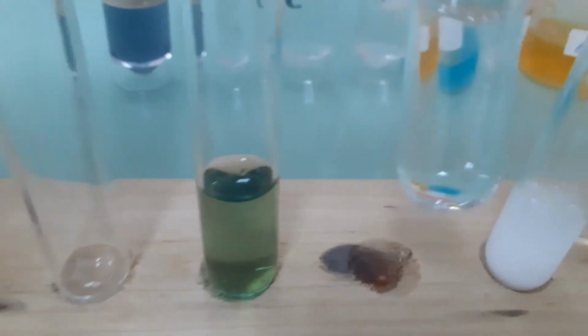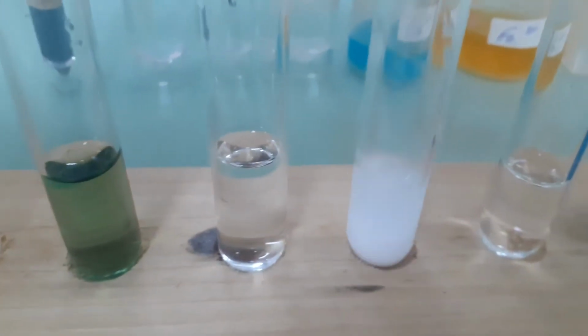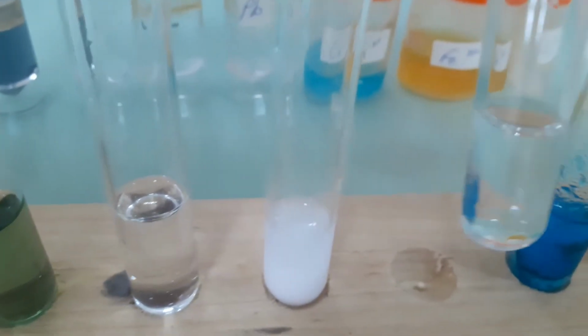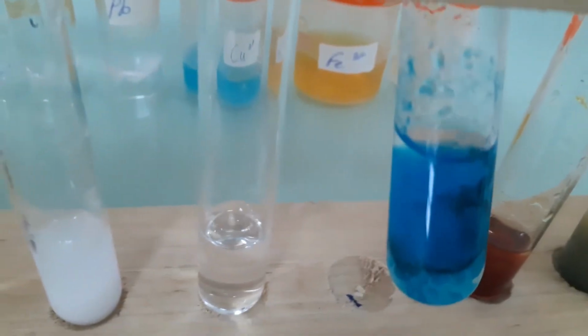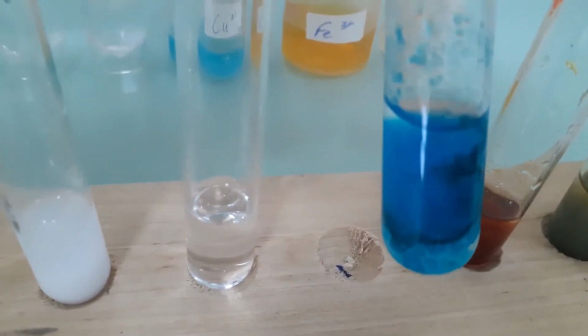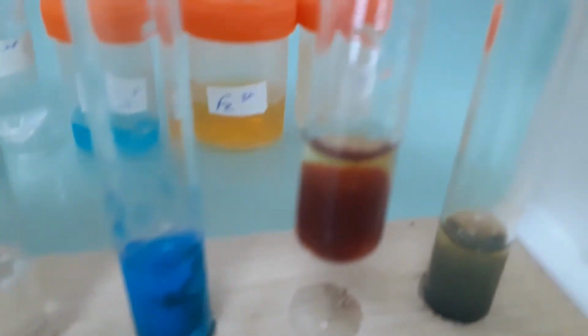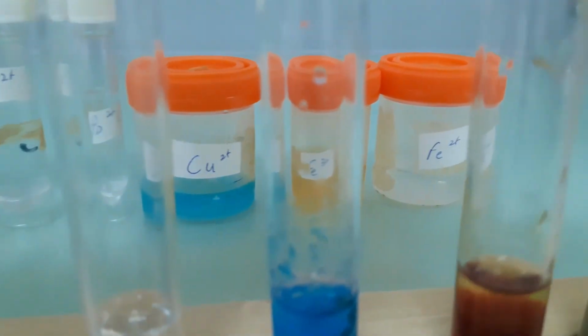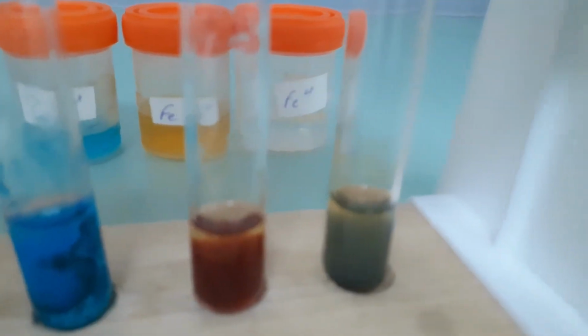Then we have the zinc. Then we have calcium, lead, copper 2, iron 3. Notice how the solid settles out of the solution. And then iron 2. Please take your observations.